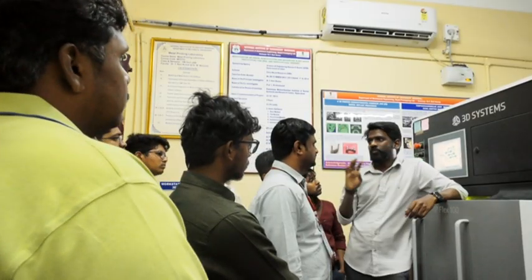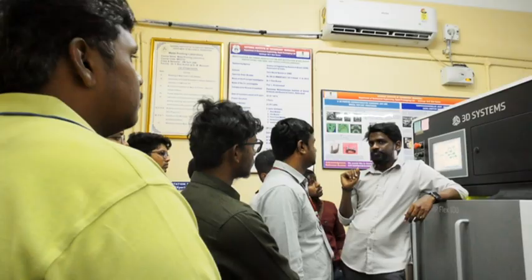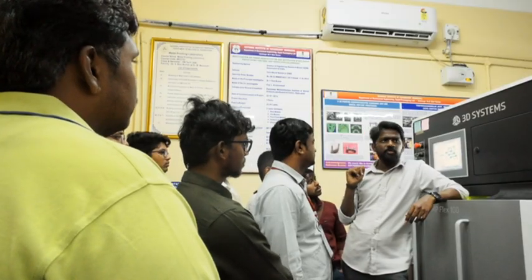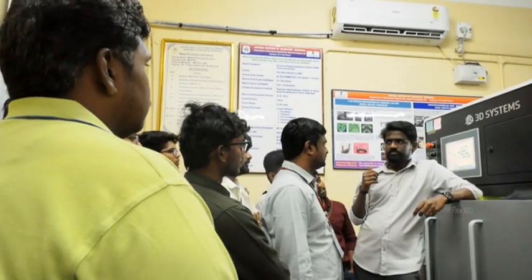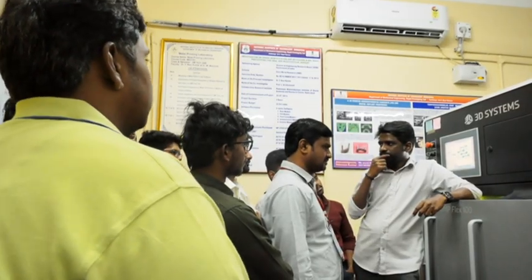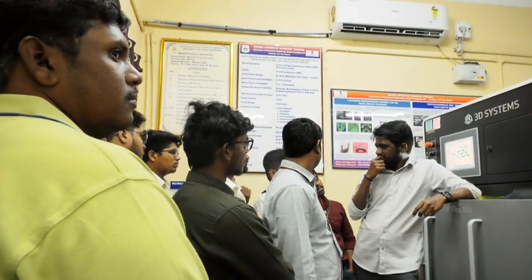So here there are four or five parameters for energy density. Have you heard about energy density? This one, energy density, for the process.